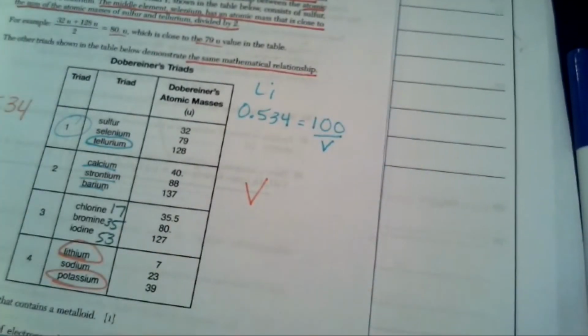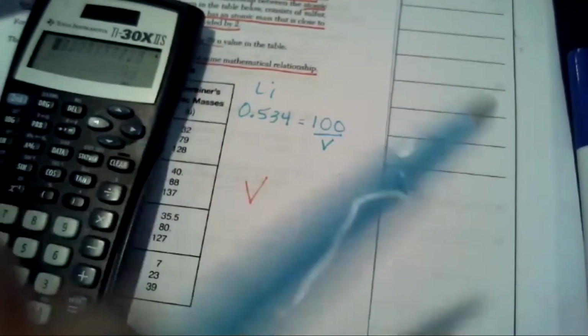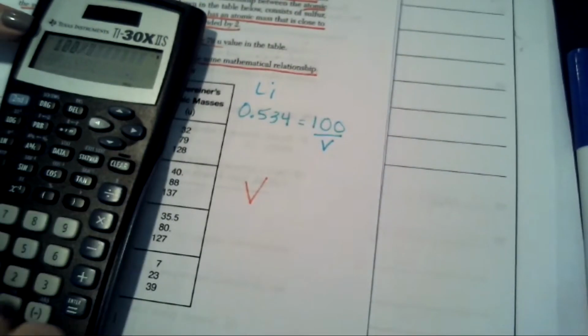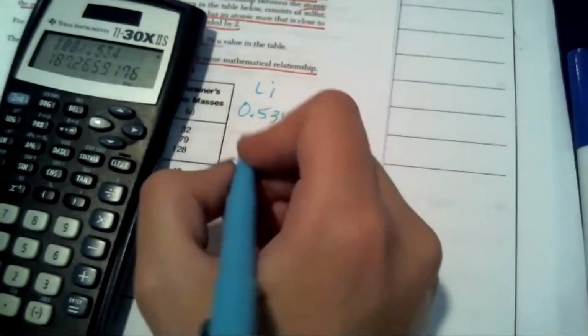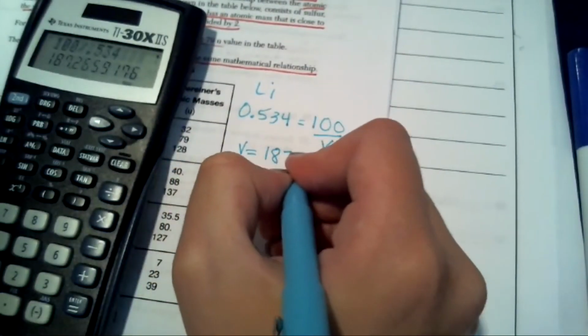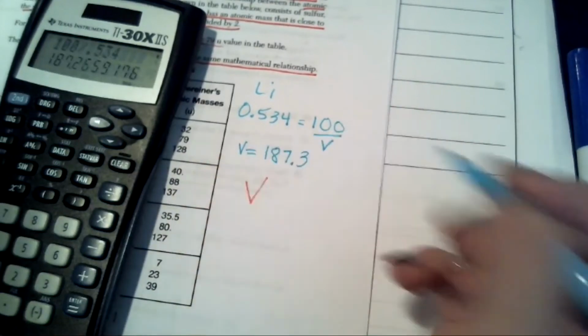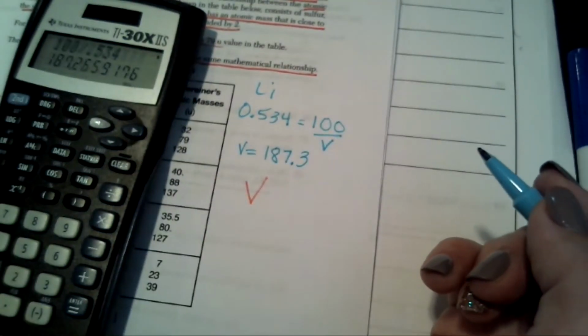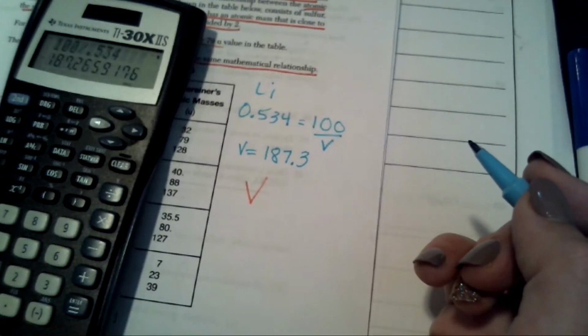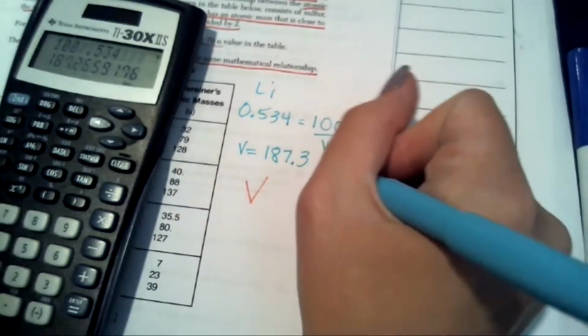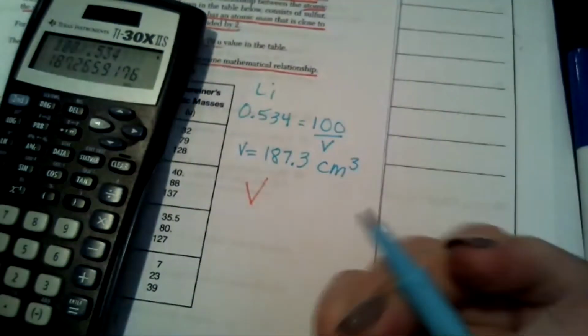When I do the math for this, I'm going to wind up with 100 divided by 0.534, and that volume is going to be 187.3, and I don't even know what units I'm in right here. Grams per probably cubic centimeter. Yeah. So these are going to be in centimeters cubed.